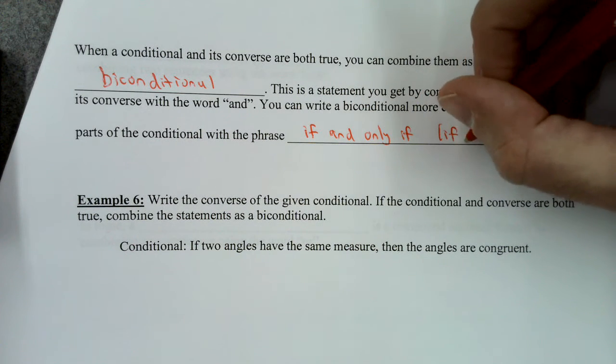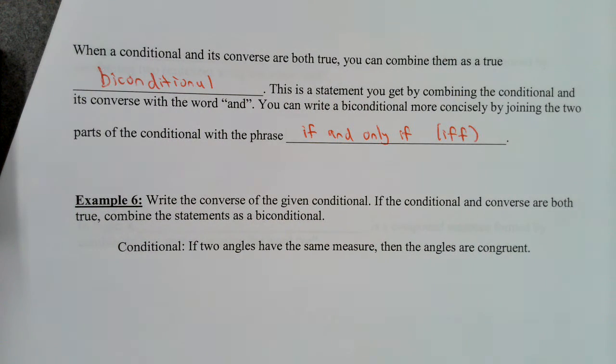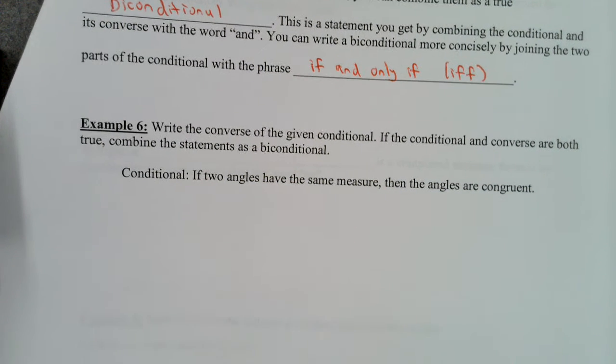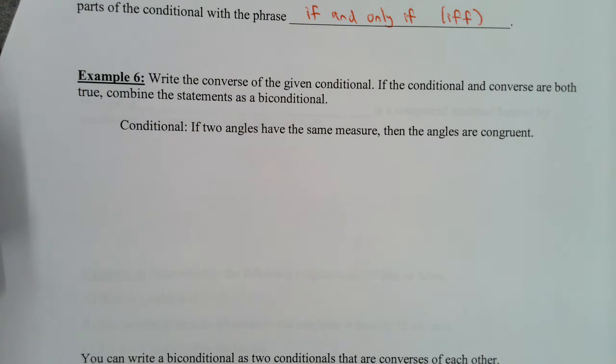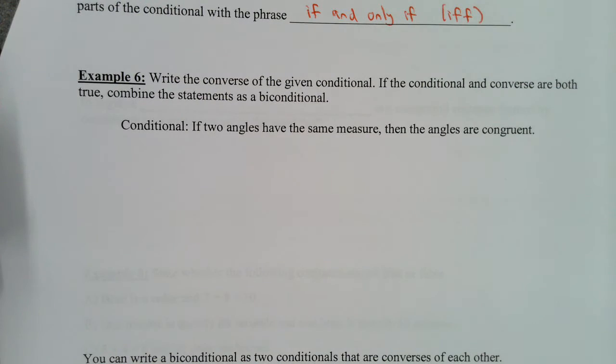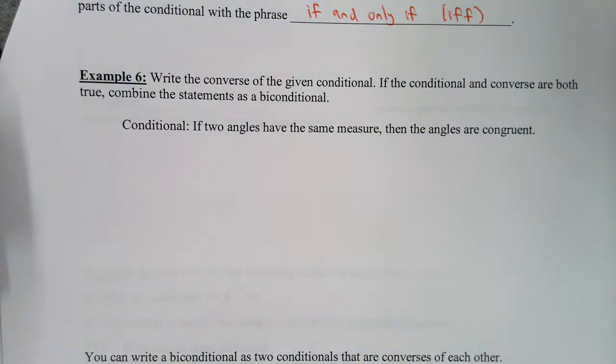And abbreviated more, you can abbreviate that IFF. Okay, so example 6. Write the converse of the given conditional statement. If the conditional and converse are both true, then you're going to write a biconditional. Okay? So here's my conditional. If 2 angles have the same measure, then the angles are congruent. Okay, it says write the converse.